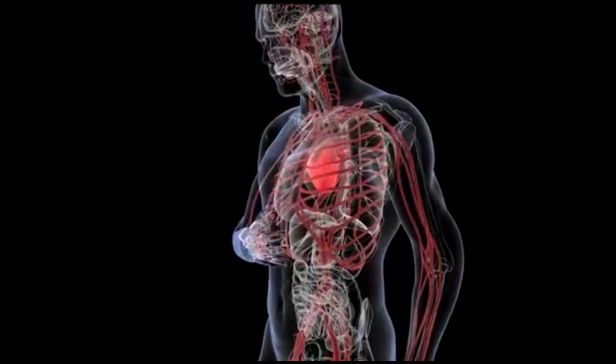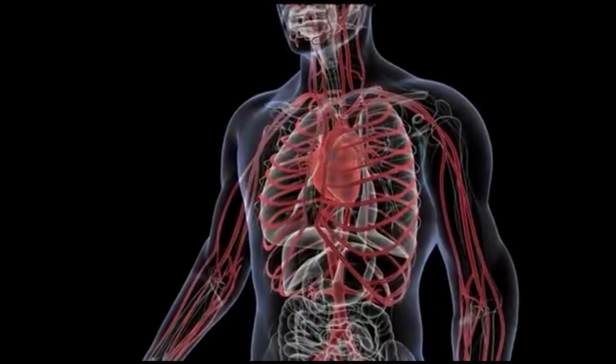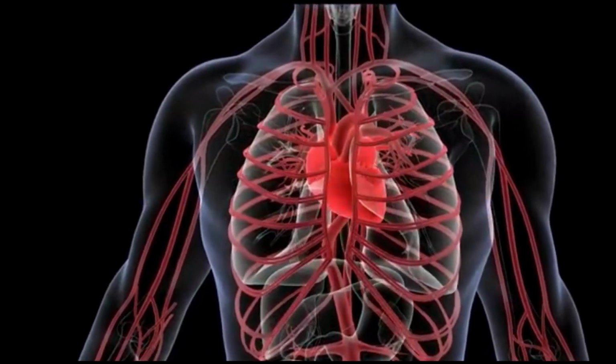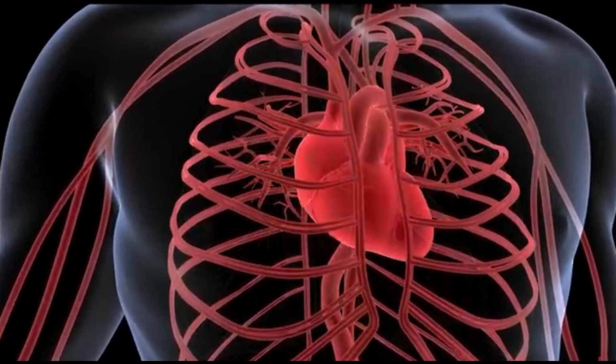Overall, the cardiovascular system plays a vital role in maintaining the body's overall health and well-being. It helps to oxygenate the body's cells, remove waste products, and transport nutrients, hormones, and other substances throughout the body.